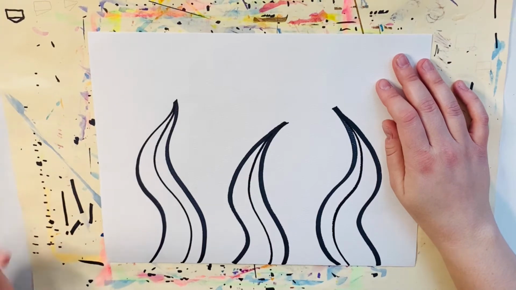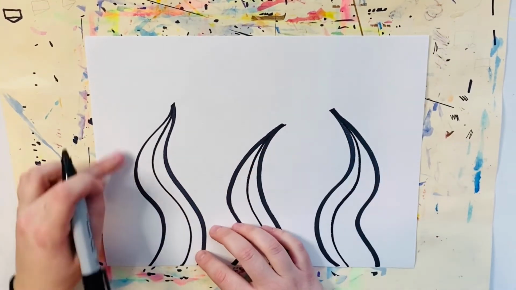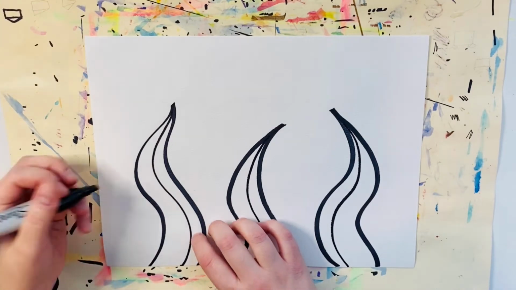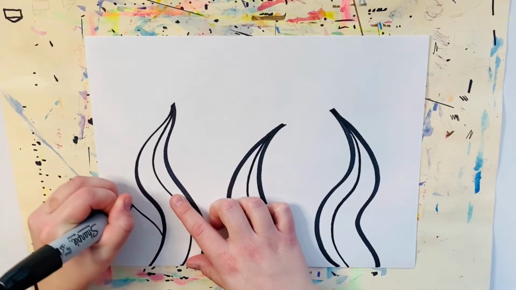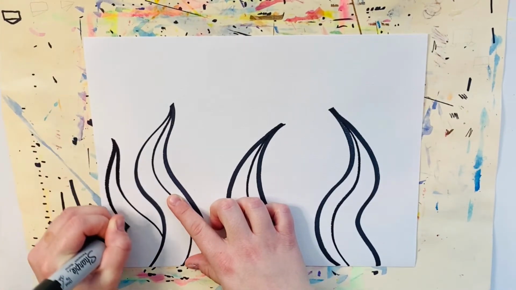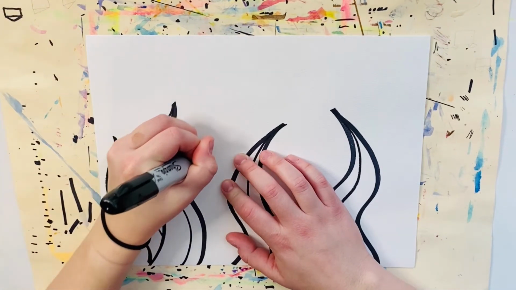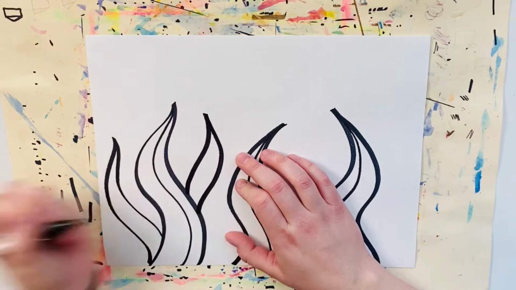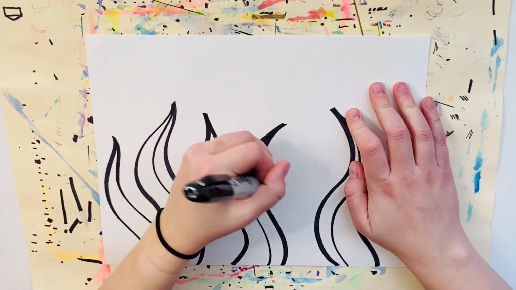Now what I'm going to do is add some more tentacles in the background, so behind these first three tentacles. And I can do that by overlapping and showing overlapping. So I'm starting on the side of one tentacle and drawing another organic line right beside it. And then I'm just going to repeat to show that they are behind those bigger ones in the front.